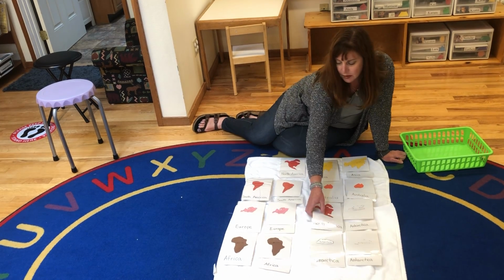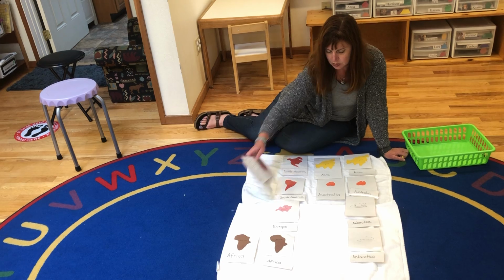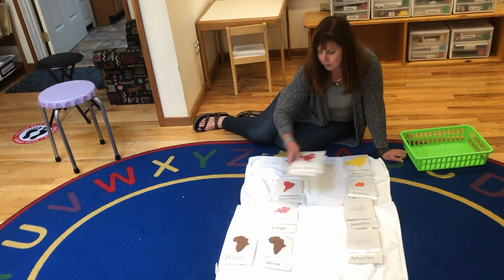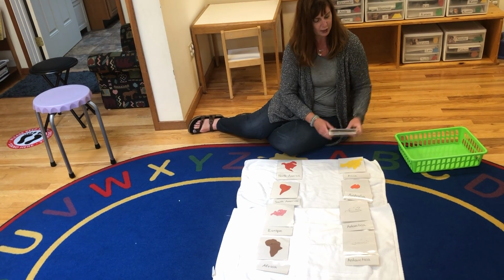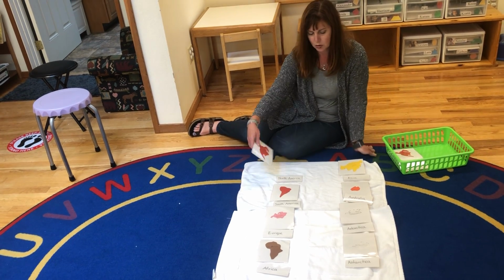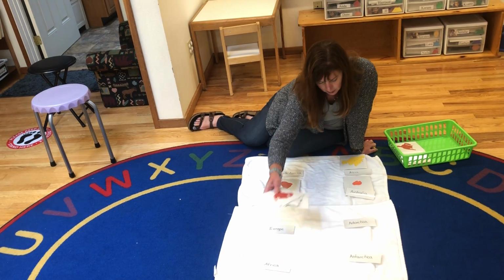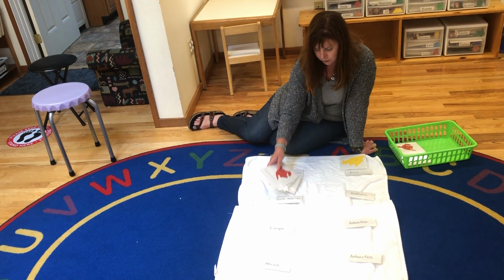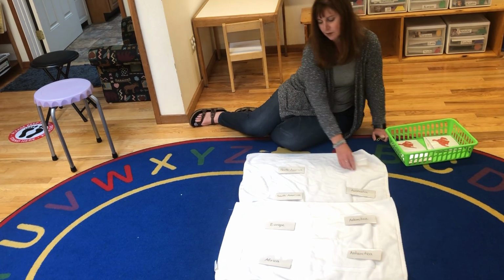So I mix up my cards, starting with the cards with the labels or the words at the bottom. Sometimes we call them speaking cards. And I mix them up so that the next time they choose to do this work, it isn't just the same order. It makes it a little bit more challenging for the child rather than just having them ordered automatically.